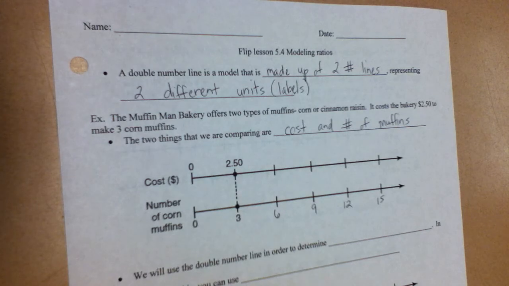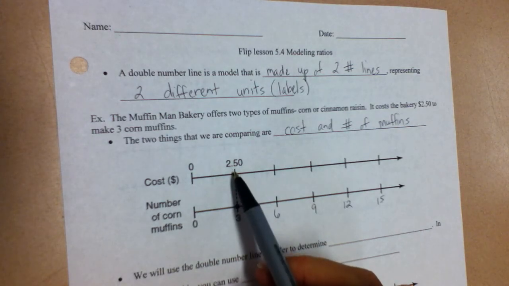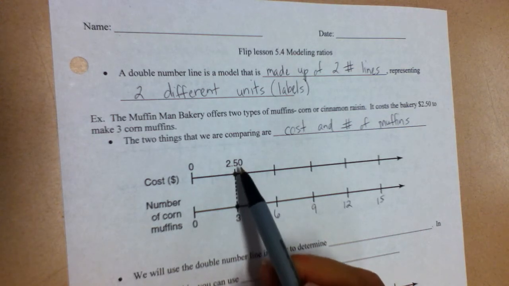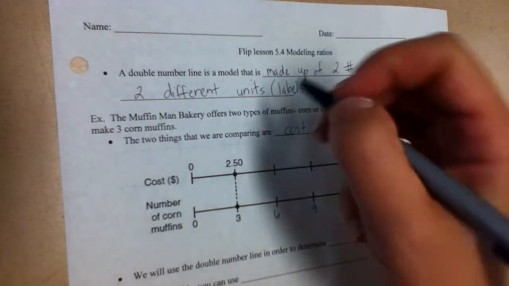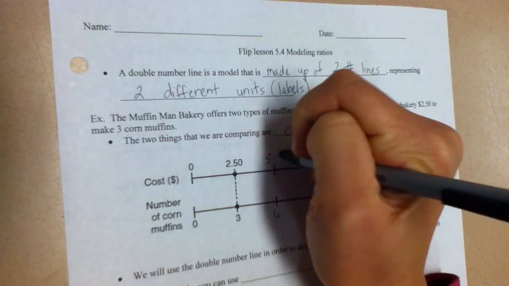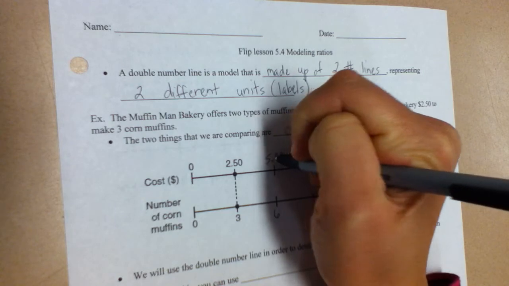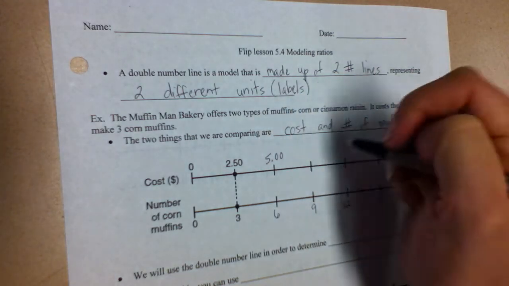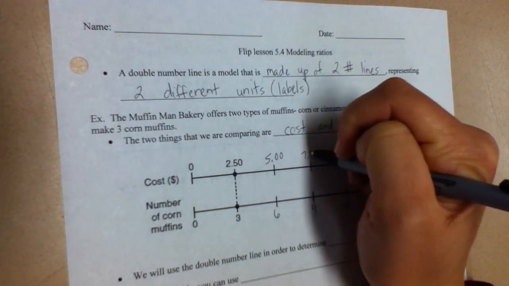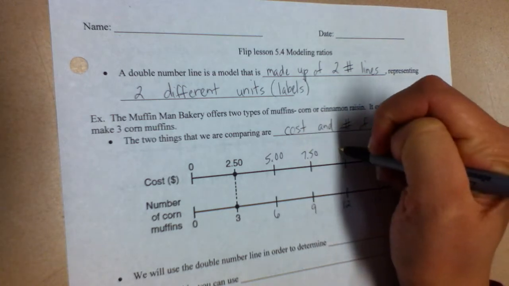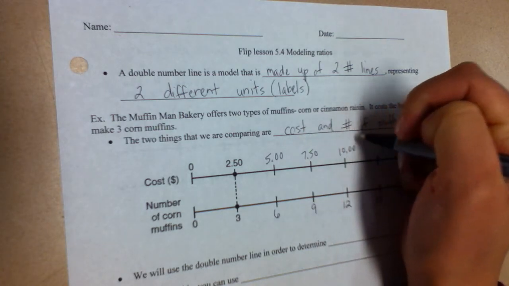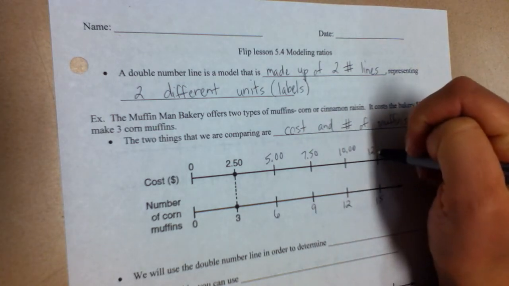If we need to, we can use the calculator to figure this out. But I know that I'm going to use quarters. So $2.50 and $2.50 make $5. Just like 25 cents and 25 cents make 50 cents. Add another $2.50 is $7.50. Add another $2.50 is $10. Add another $2.50 is $12.50.